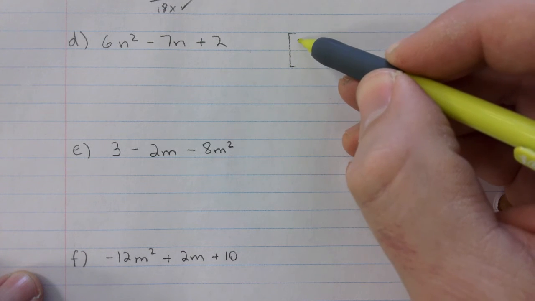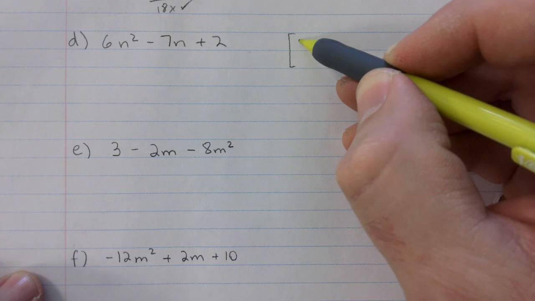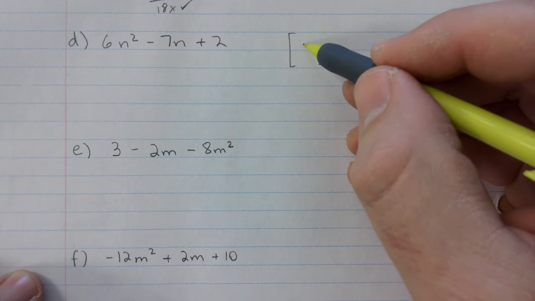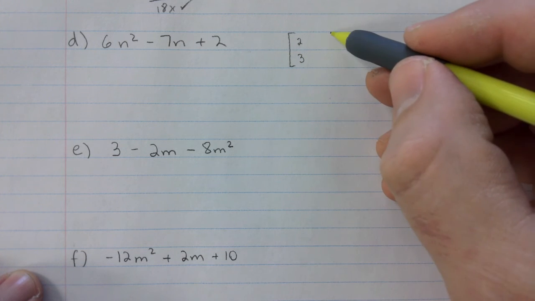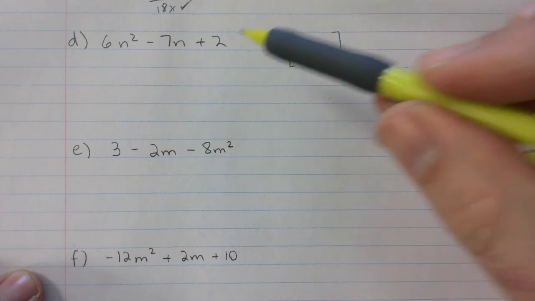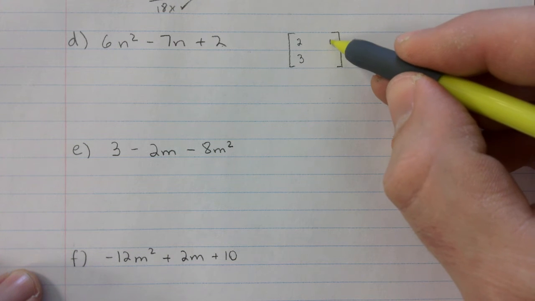So I'm going to go 2, 3, or 1, 6. That's where you might want to try 2, 3 or 1, 6, right? So 2, 3, and for 2, the factors would be 1 and 2, right? That's pretty obvious.